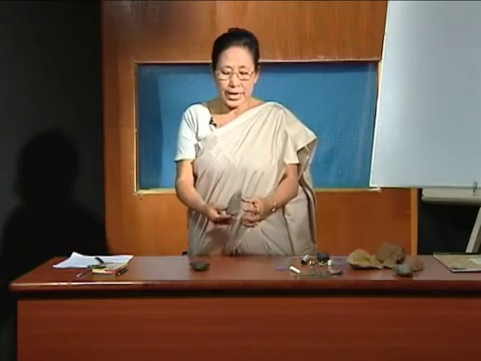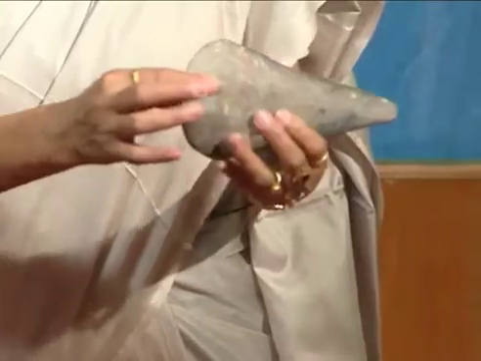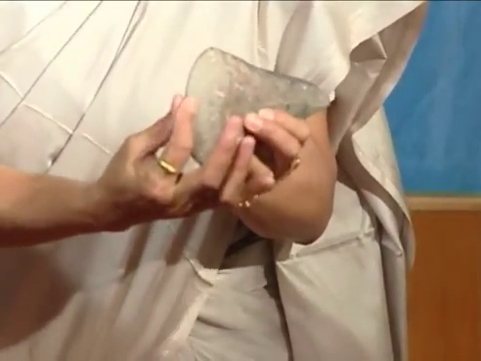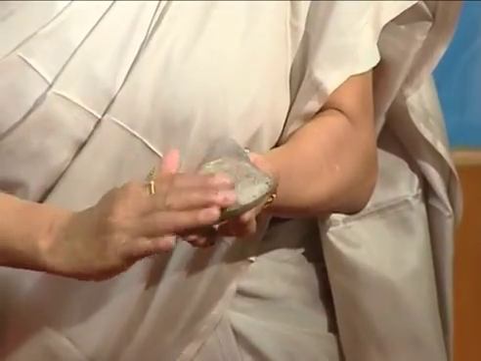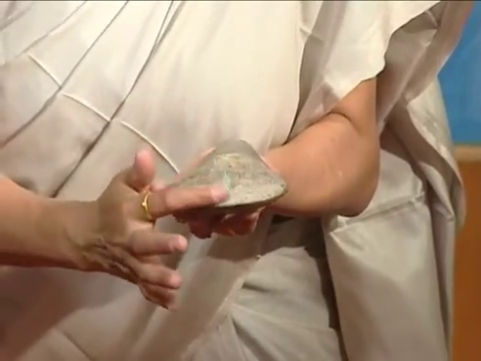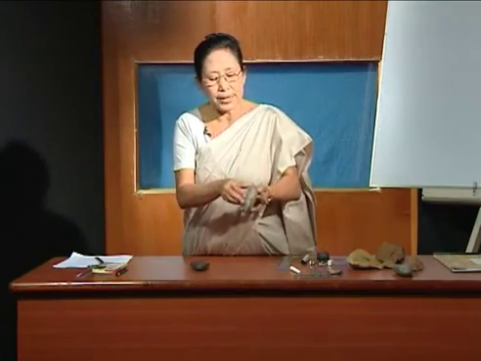In the case of the X type of celt, the working edge is formed by the intersection of two main beveling surfaces. Here you see this whole dorsal surface is also ground, and from this part the beveling surface starts, and it meets the ventral surface. Let's see the ventral side.